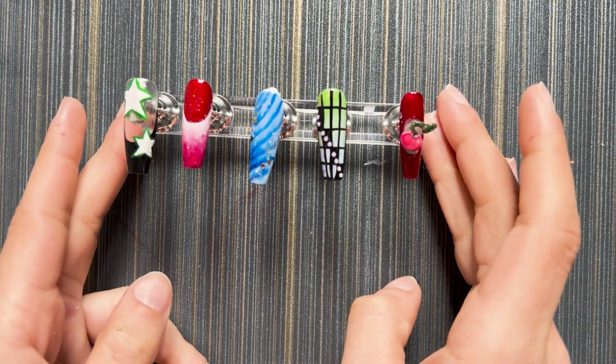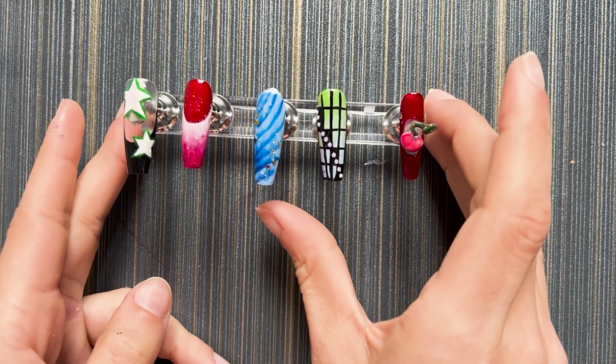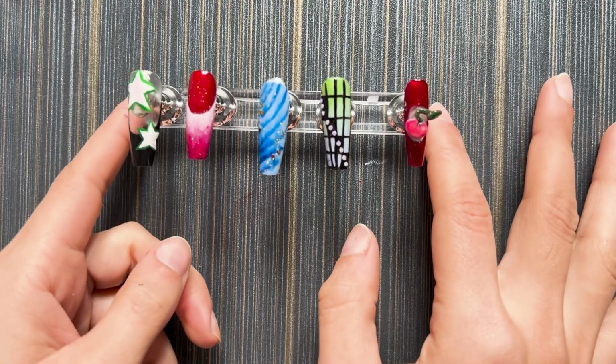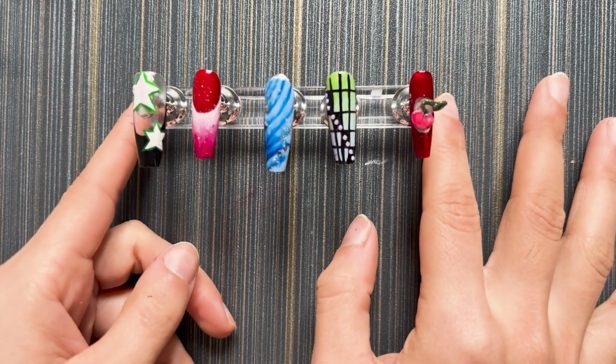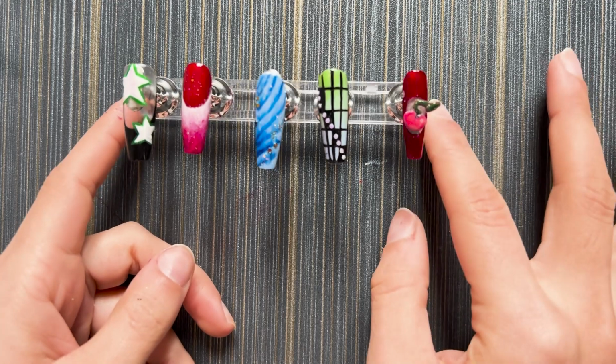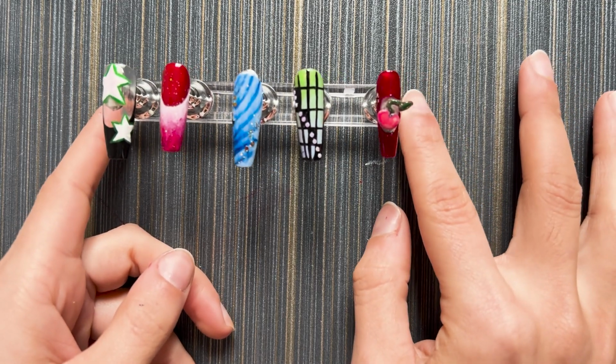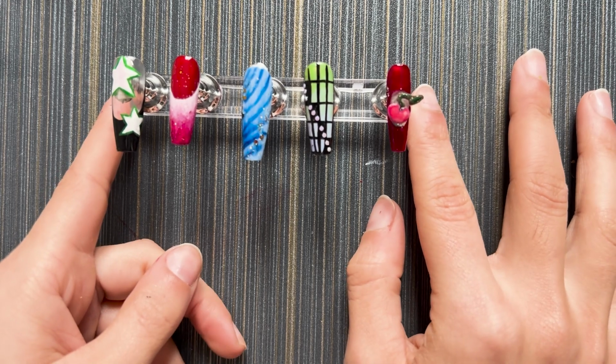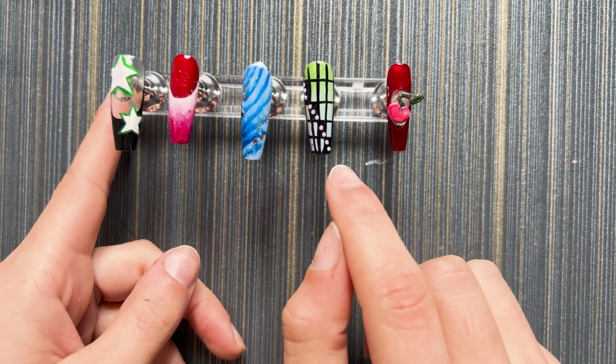Okay, so as you can see, the nails are completely different than we last saw them. Or not completely different, but they're more advanced, and this is because my camera ran out of charge. The last thing we saw together was me doing the black squares.